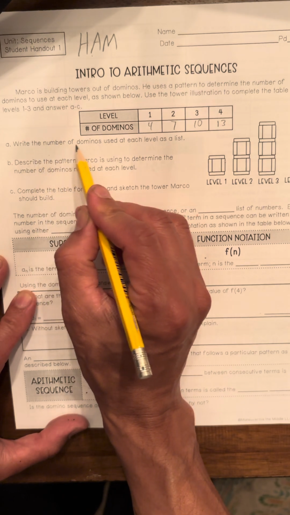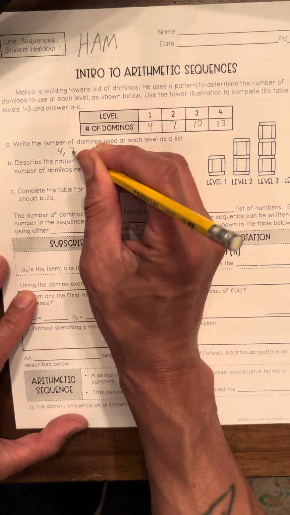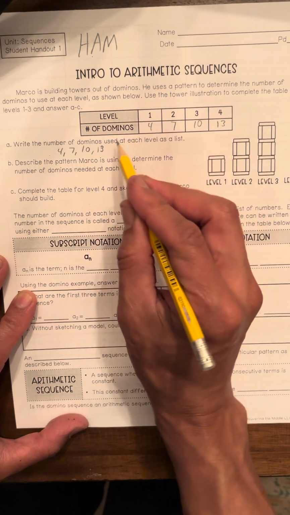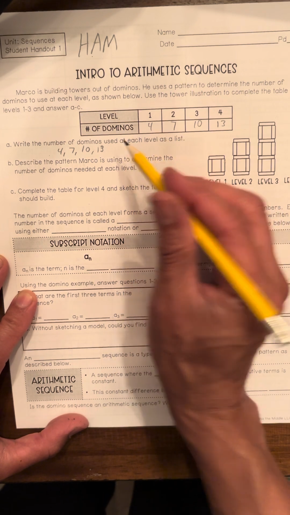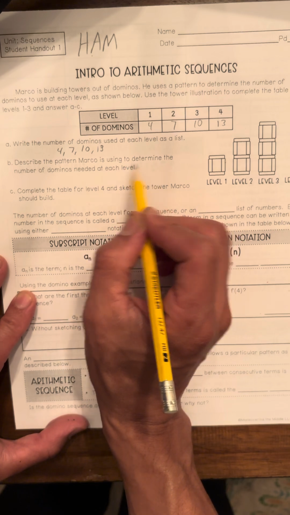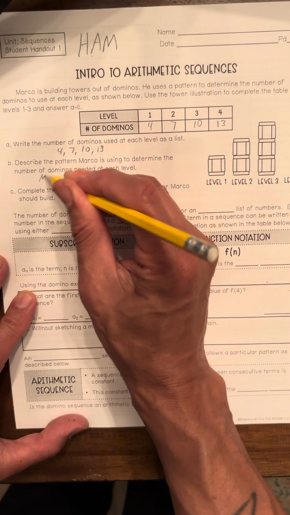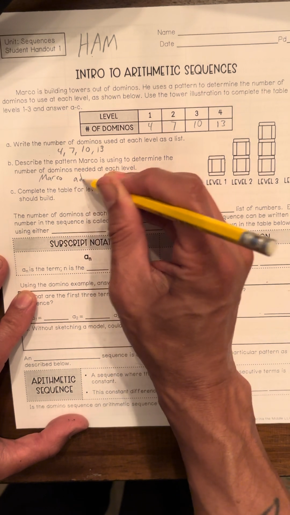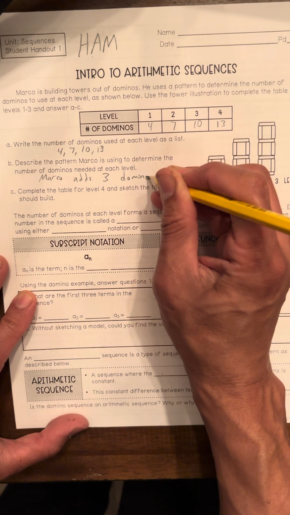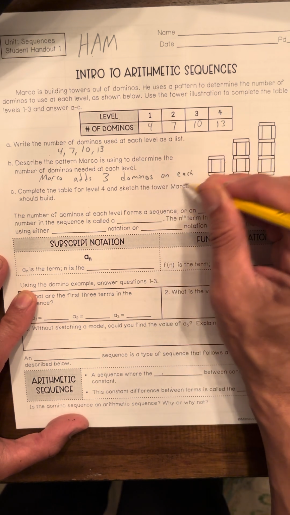So for A, write the number of dominoes used at each level as a list. So we got 4, we got 7, we got 10, and we got 13. Just like we have in the table, right? So now, describe the pattern Marco is using to determine the number of dominoes needed at each level. So Marco adds 3 dominoes on each level.